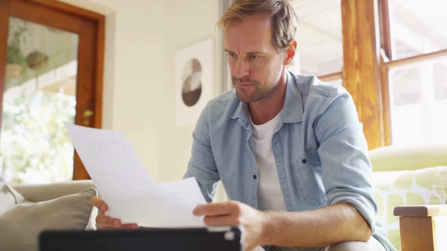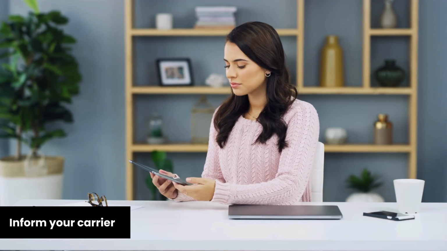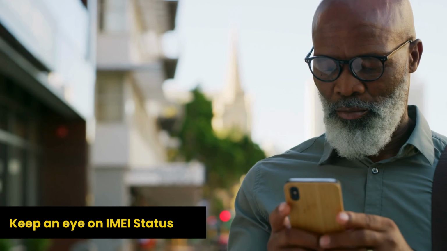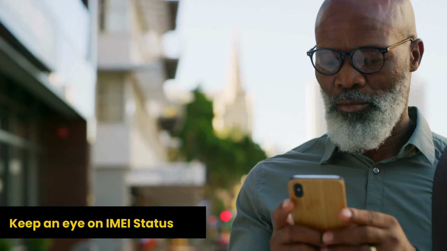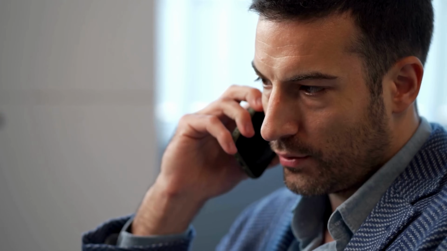If your device was reported lost or stolen, but you've since recovered it, informing the carrier can sometimes lead to removal from the blacklist. It's also a good idea to regularly check the status of your IMEI. Sometimes devices are removed from blacklists due to updates or corrections. You can use online IMEI status checkers for this purpose.